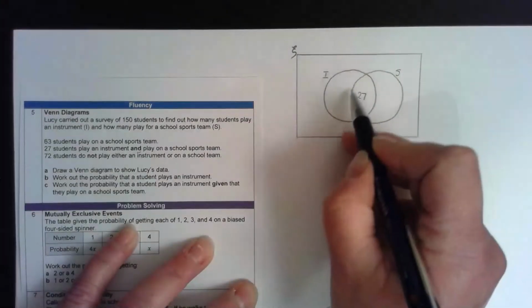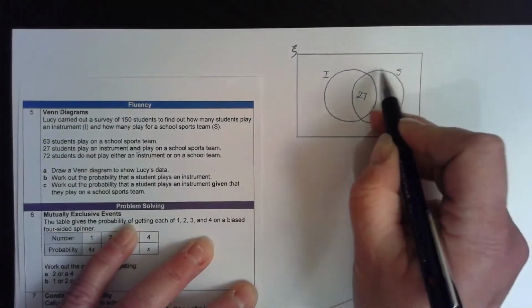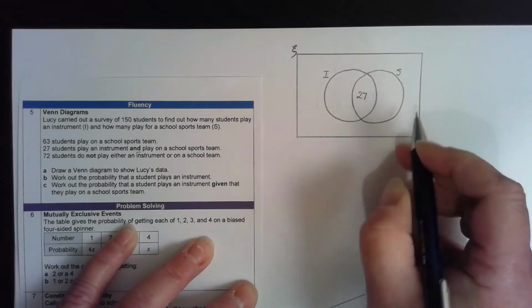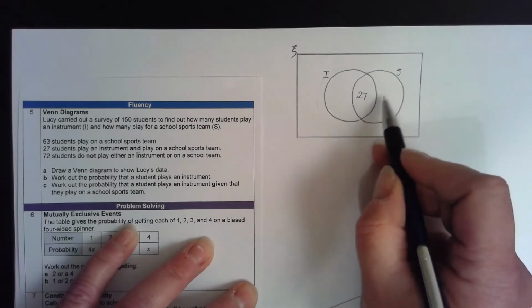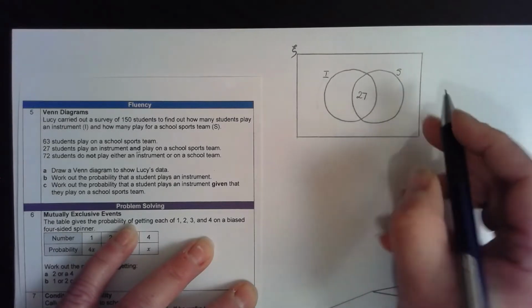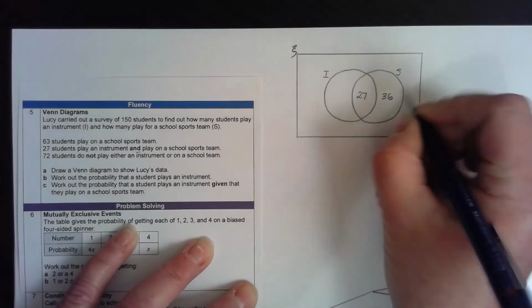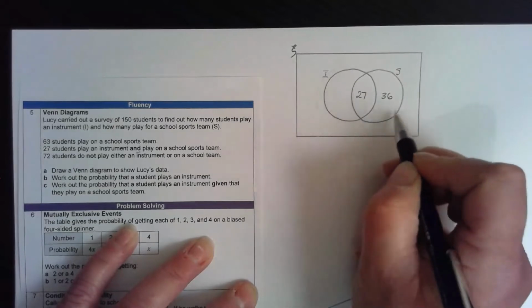We know the whole of the sports team circle is going to be 63, so that must be the difference between 63 and 27, so we have 36 in there. So altogether in that circle there are 63.